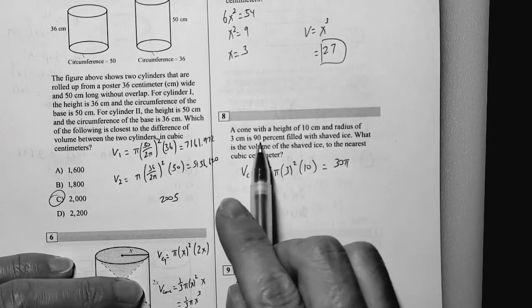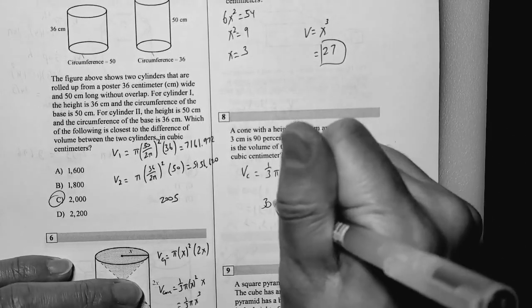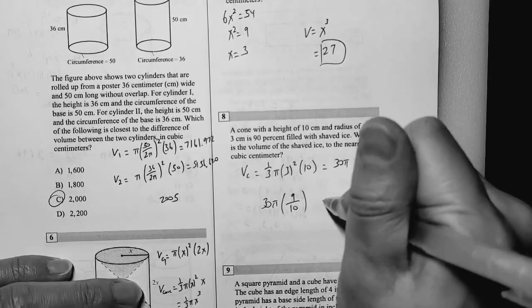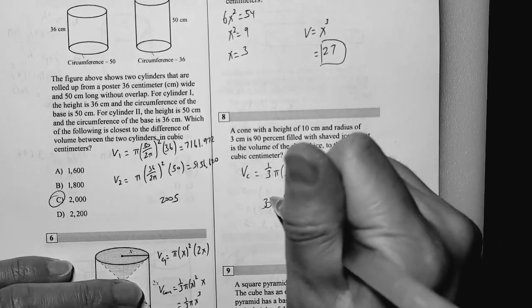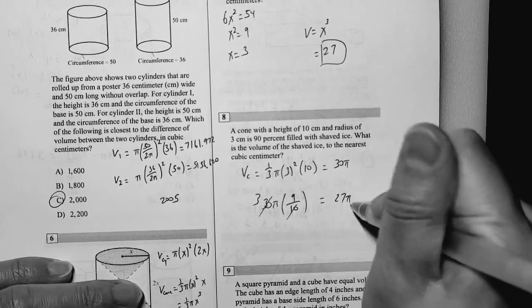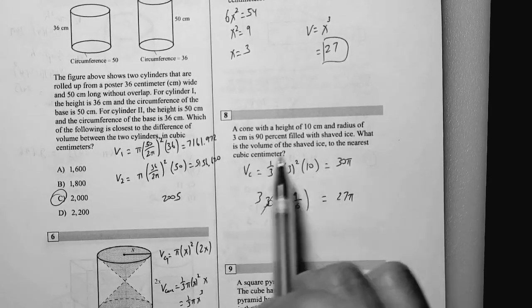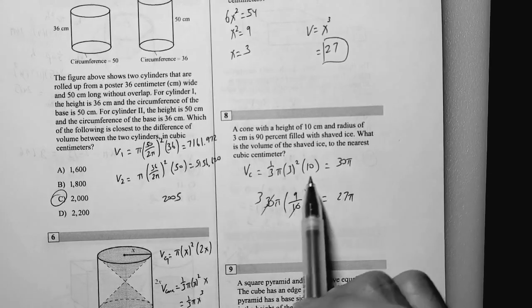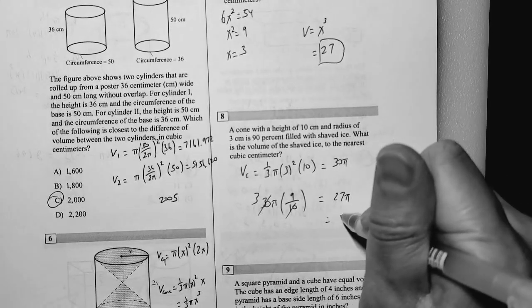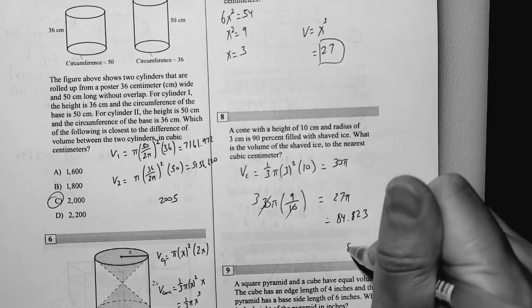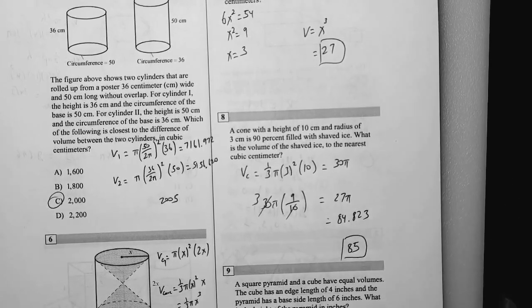It's only 90% filled. So 30 pi times 9 over 10 equals 27 pi. Okay, so to the nearest cubic cm, if we put this in the calculator, that's 84.823, so then round it up, 85.